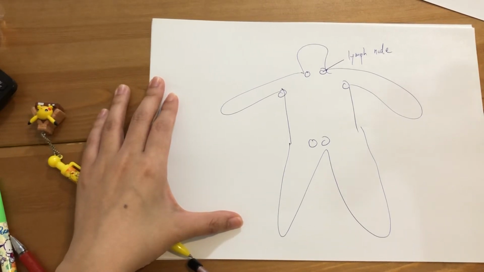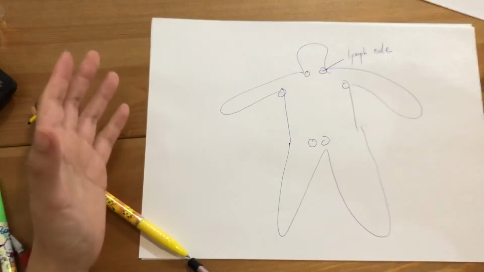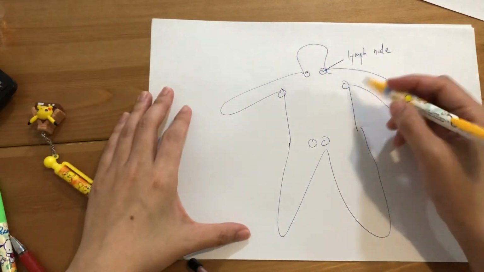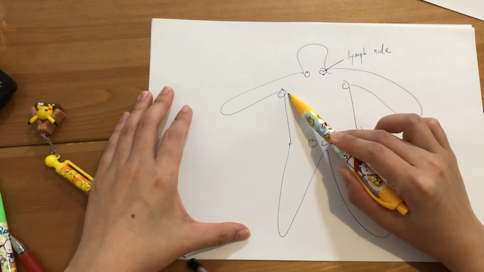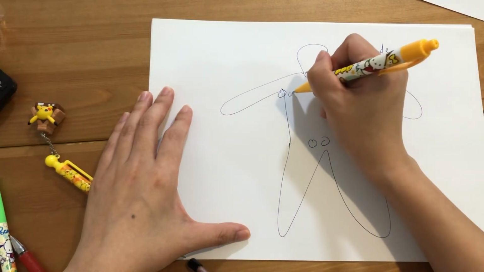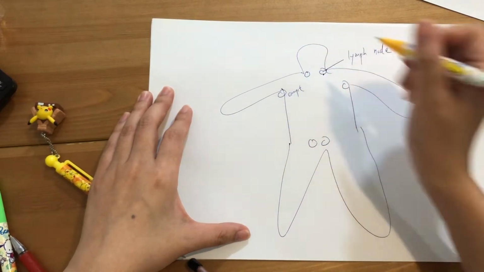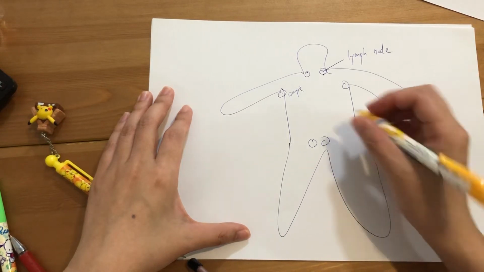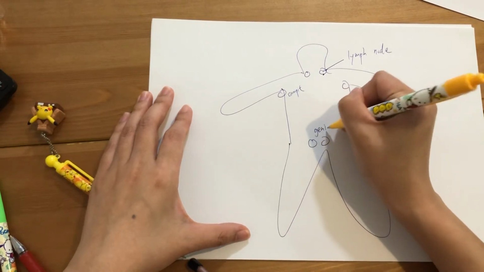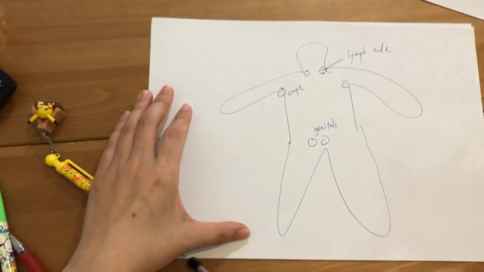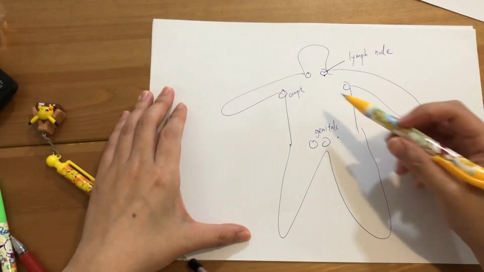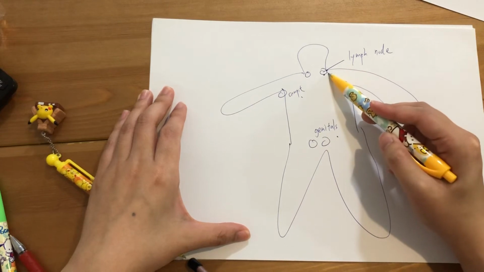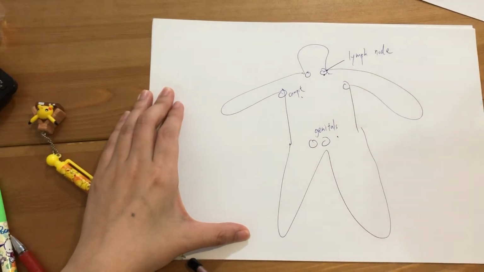These are areas that can be swollen. And if it is near the neck, under the armpit, this we call the armpit. Near the genitals, this we call the genitals. Near the genitals, armpit, and near the neck, there will be some lymph nodes.